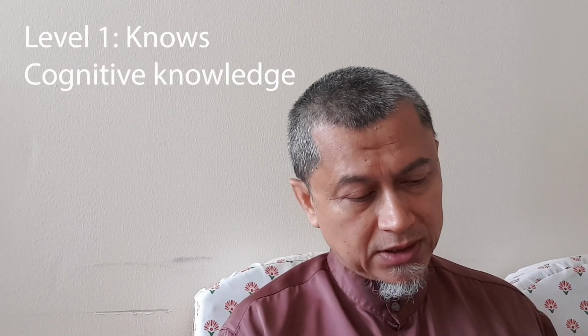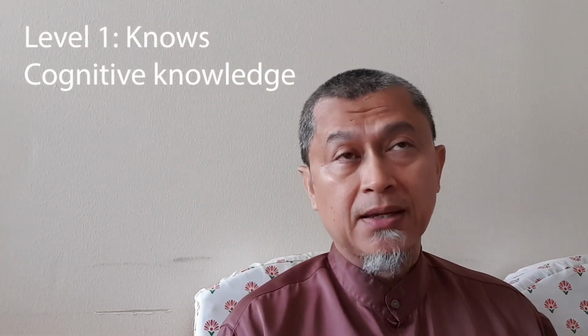As you read there, it says it's a useful model or taxonomy of the levels of knowledge and skills assessed in health professions education. Now you can see it in figure 1.1 that it is a pyramid where cognitive knowledge is at the base, meaning that the foundation of clinical competence is knowledge.